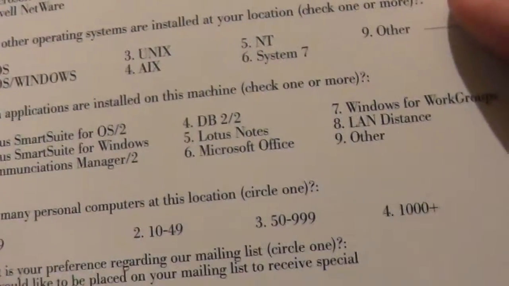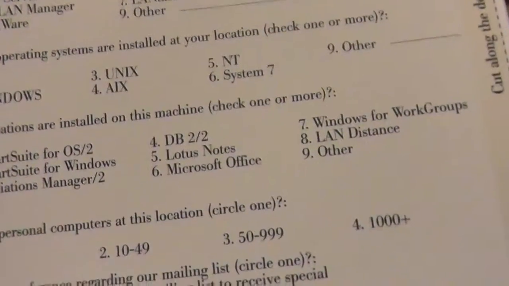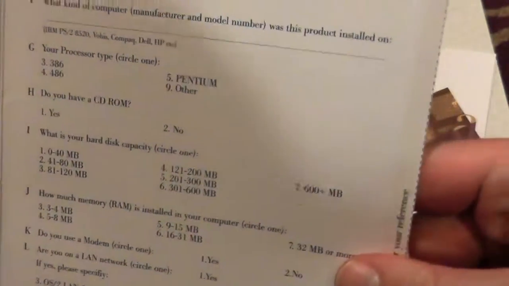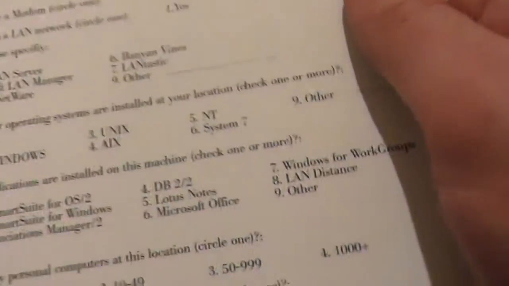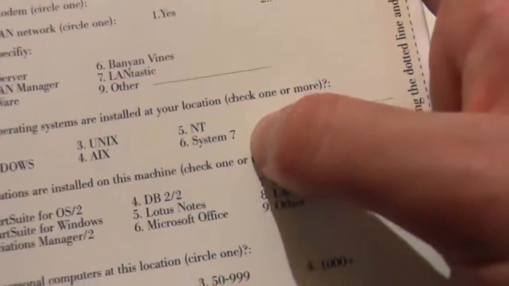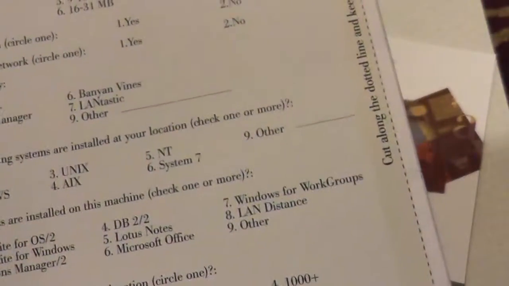Oh, okay. Hang on. Oh, right, so it's asking you all about your computer, look. What kind of computer manufacturer model number was this product installed on? What, have you built your own? I know it was 94, so that was very unlikely, but, you know, the IBM PC was prided on being made from off-the-shelf parts, so it was entirely possible. Look at that, System 7, yeah, that's showing its age. NT? Was that around during that time? Interesting.